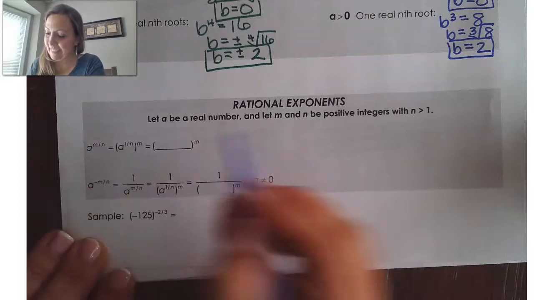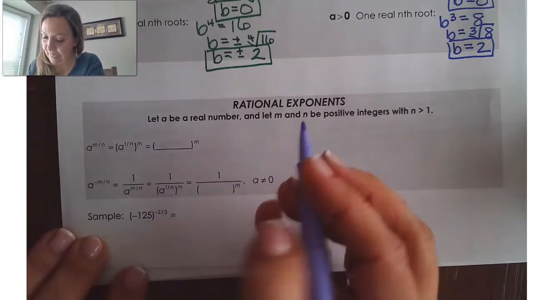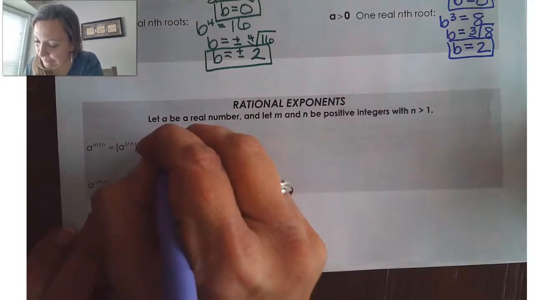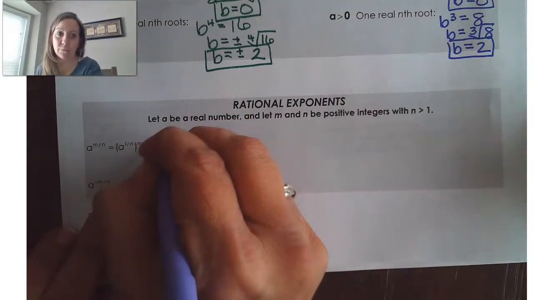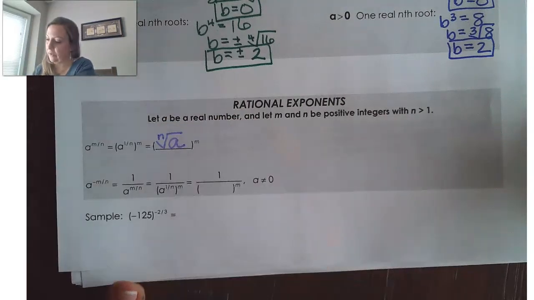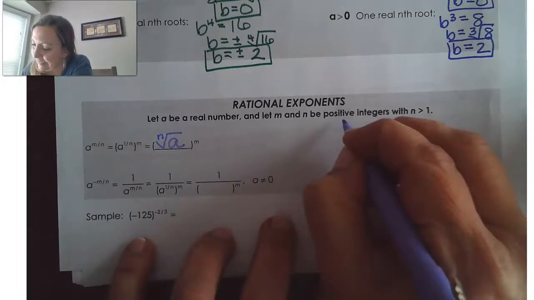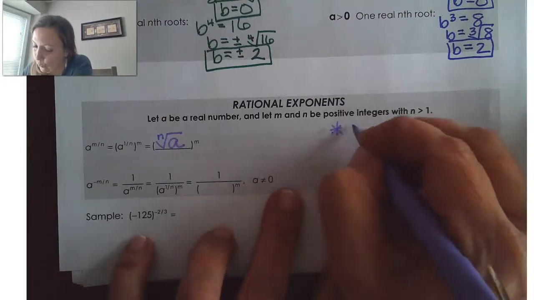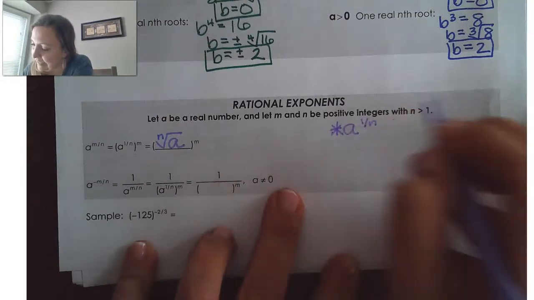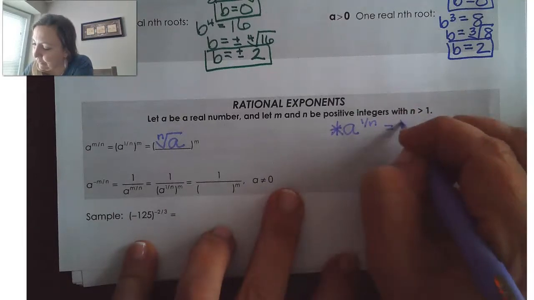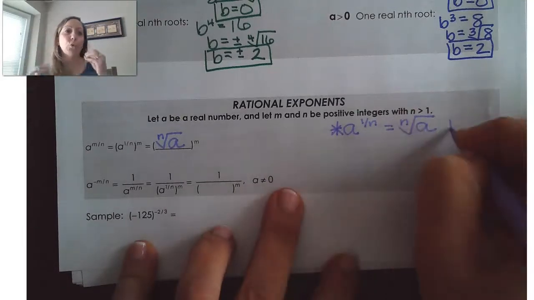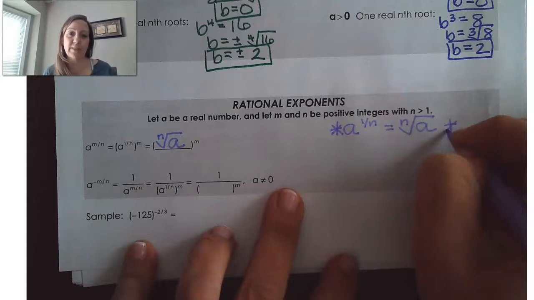And that idea that a to the 1 over n is the same as the nth root of a is crucial as we deal with these rational exponents.